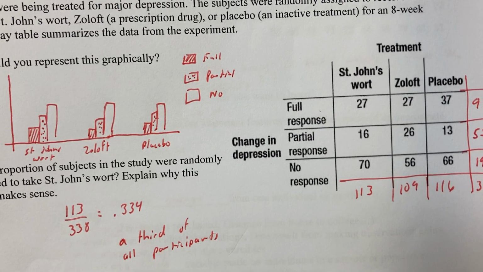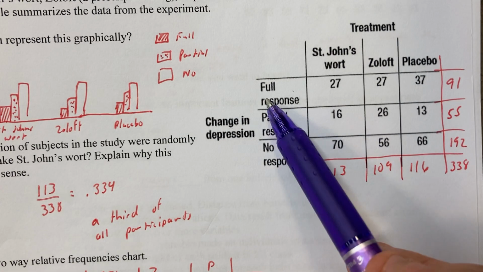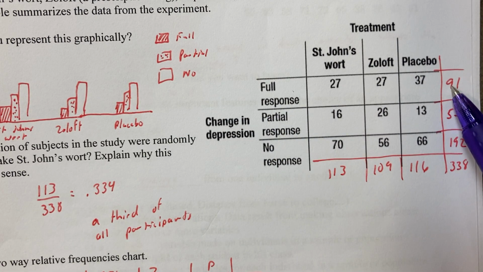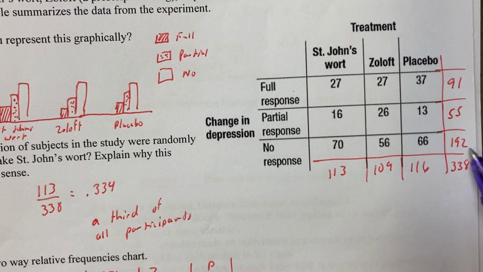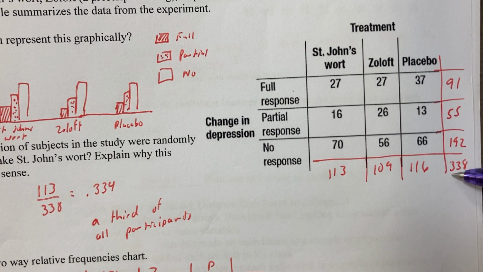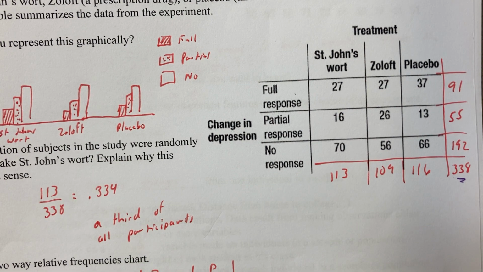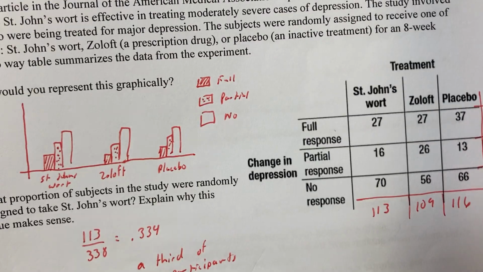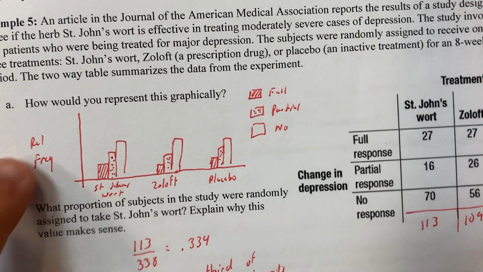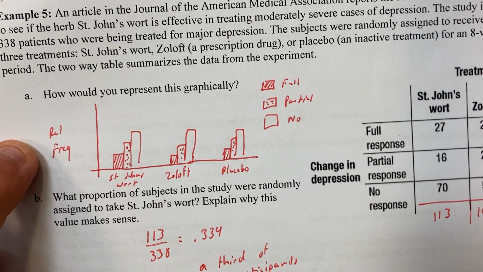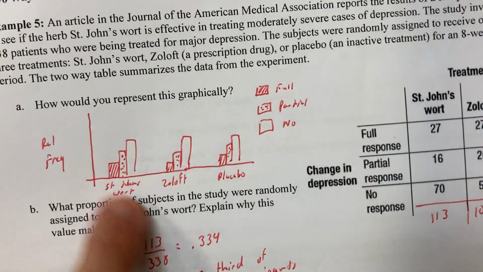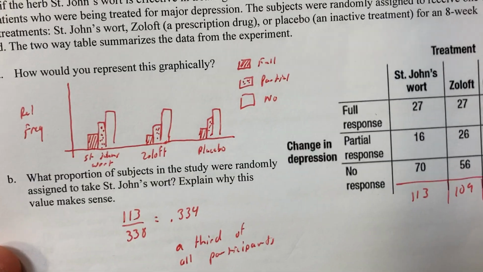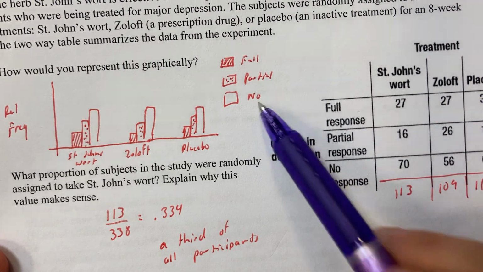And apparently this is an 8-week period. If you add this up, there are 91 total people that had a full response, 55 that had partial, and 192 that had none. If you add these up, you get 338. That's because we had 338 people in our survey. Now you can take this data and find relative frequencies and plot them. So let's find the relative frequencies for each. We got full, partial, none.